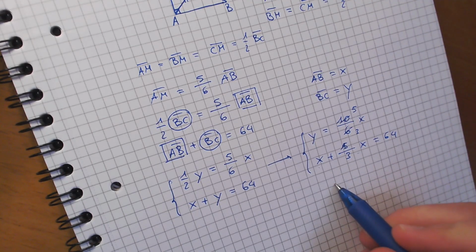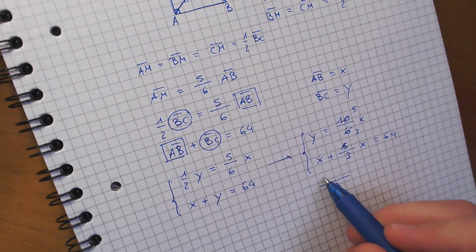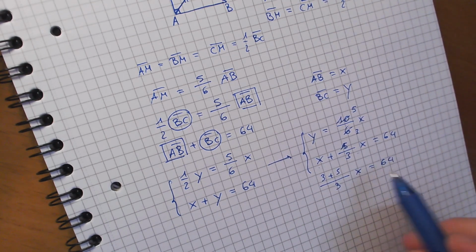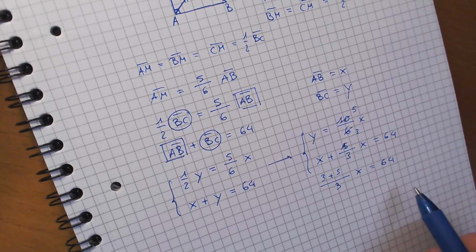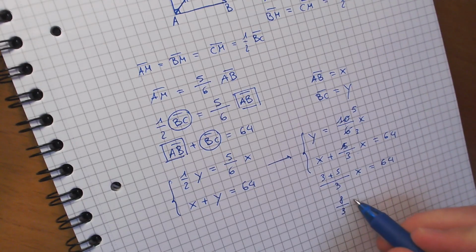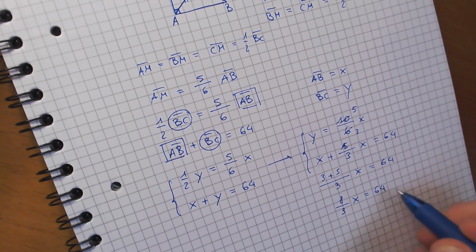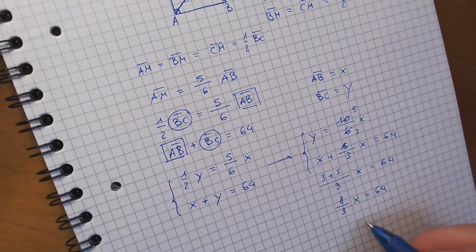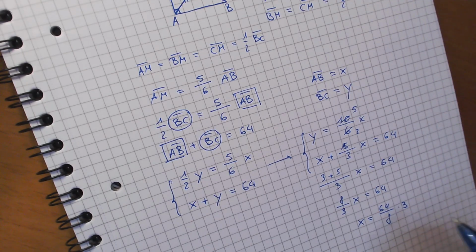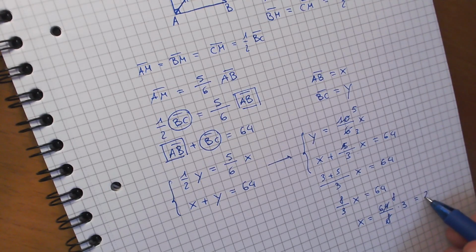Here we have 3x plus 5x equal to 64 if we consider this sum. So that means we have 8/3 x equal to 64, and this means that x is 64/8 times 3, and 8 times 3 is 24.